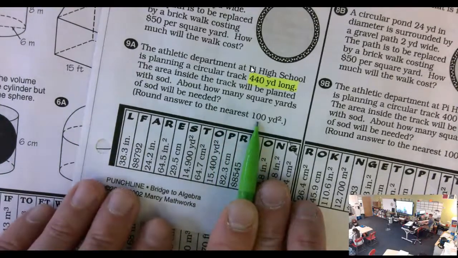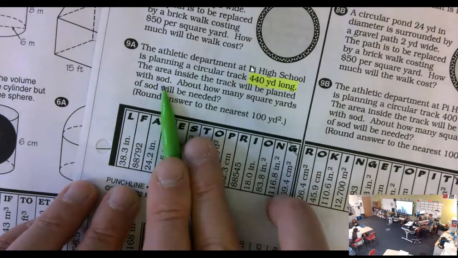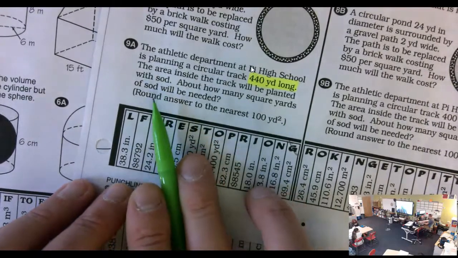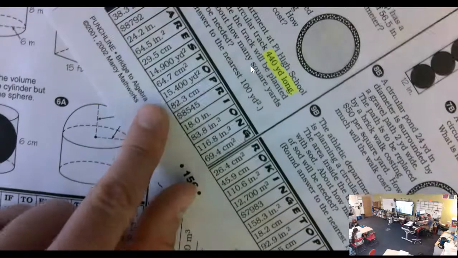Because we're going to be approximate. They're planting with sod. So they'll probably buy a little extra then, honestly. I would round up if I was doing a project like this, so you have some extra.